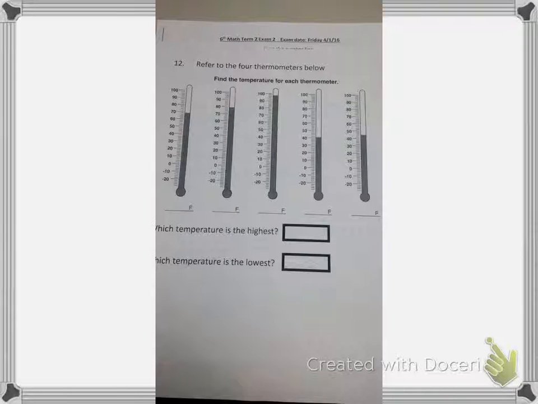Then we take a look at our next ones. We have here, this one is right about at 40. Okay? So this one would be 40 degrees Fahrenheit. And then we're going to take a look over here. So we have 40, 42, 44. So this one's going to be about 44 degrees Fahrenheit. If the students thought that was 45, that would be fine.